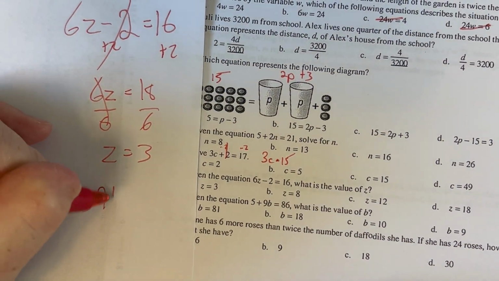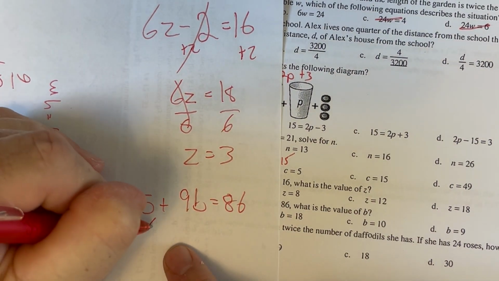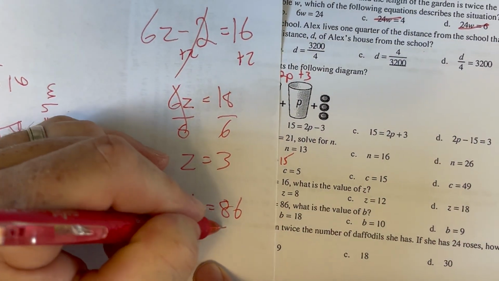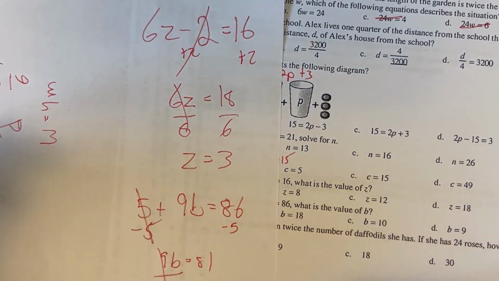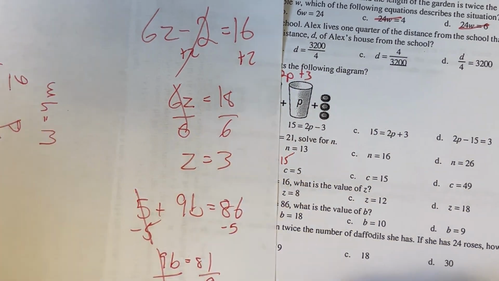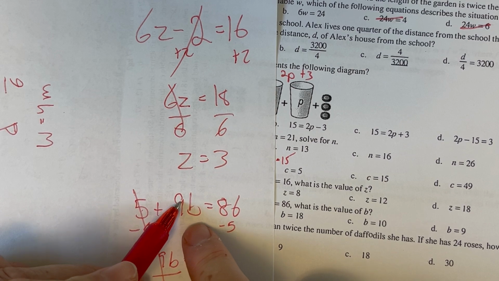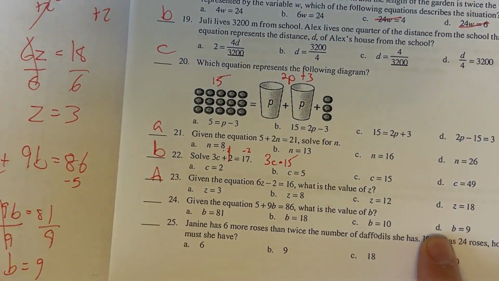Given the equation 5 plus 9b equals 86. Okay, get rid of the dangler first. Get rid of the 5. Get rid of that constant. So I've got 9b equals 81. I think you see where this one's going. Divide by 9, divide by 9. B equals 9. So 5 plus 9 times 9 is 86. Okay, so B, D.